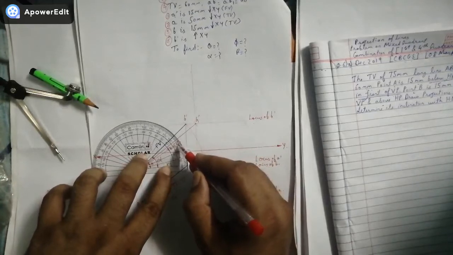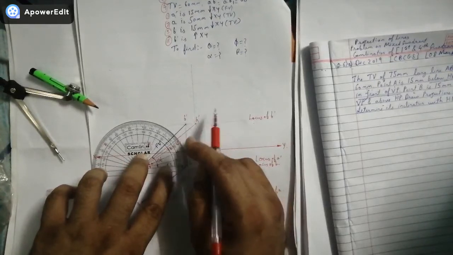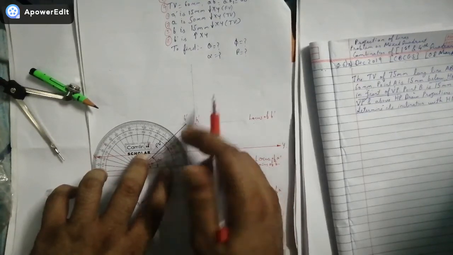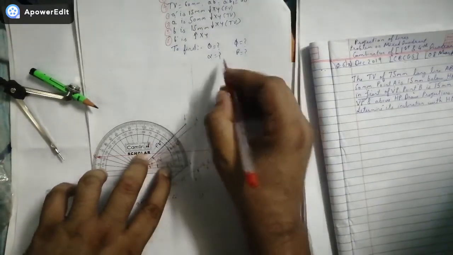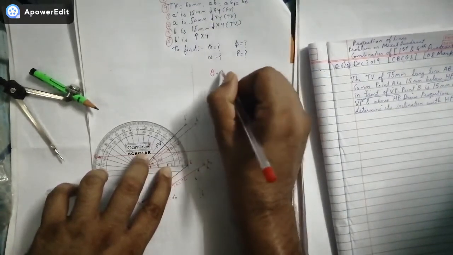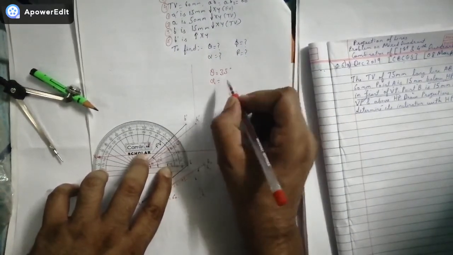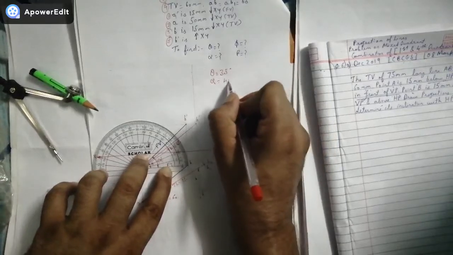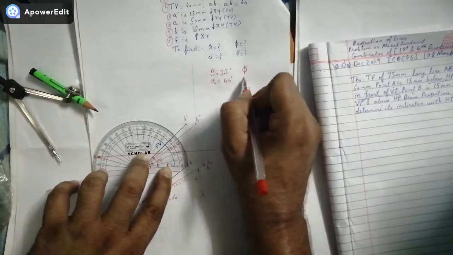If you can see, theta definitely comes out to 35 degrees, and alpha comes out to approximately 40 degrees, 41. So theta is equal to 35 degrees and alpha is equal to 40 degrees. Now further, what about phi and beta?